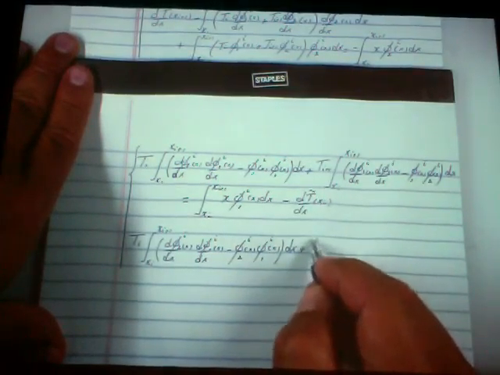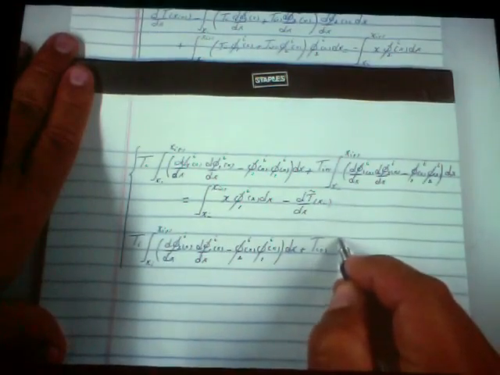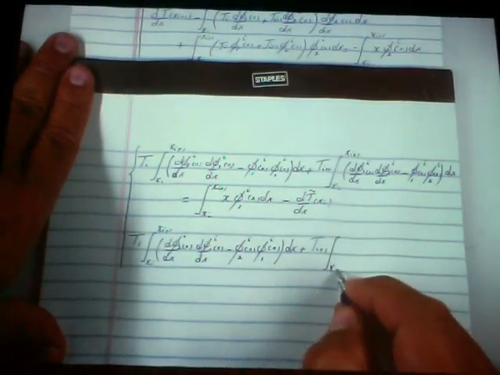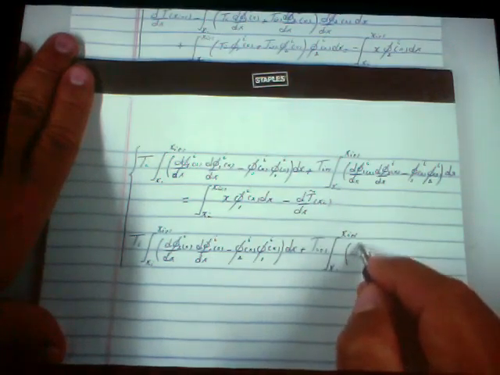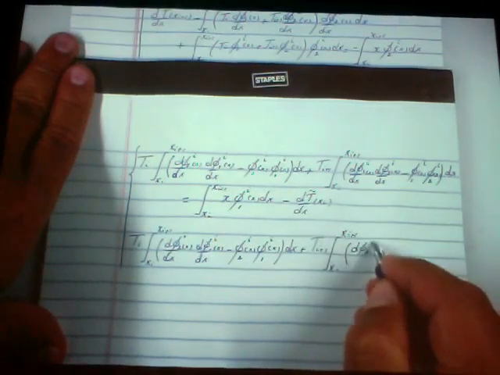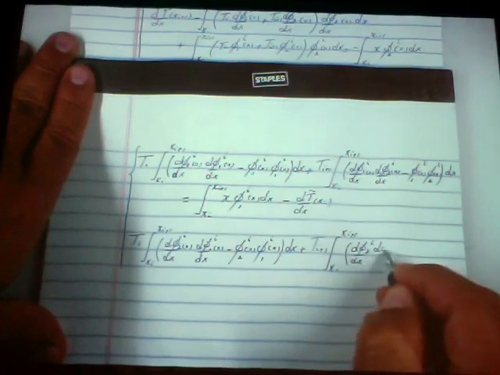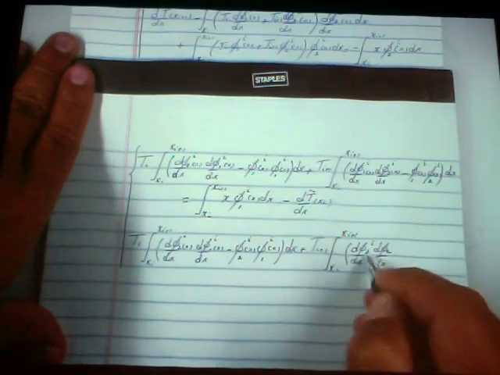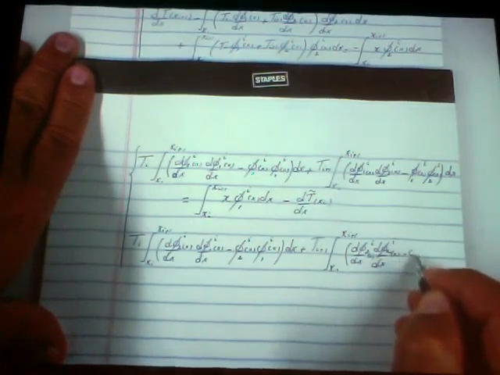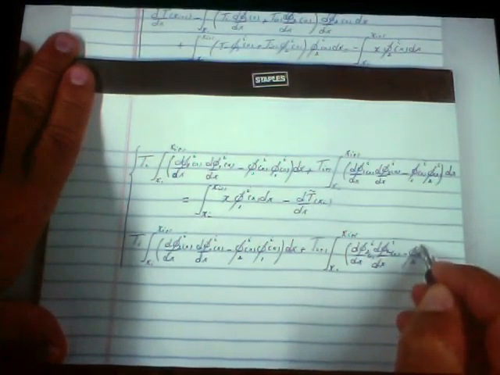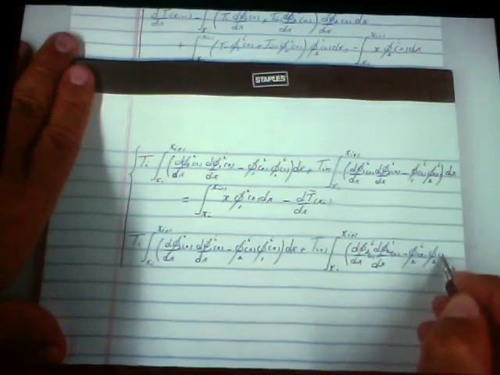And conversely, Ti plus 1 multiplies d phi2 d phi2, and it multiplies phi2 phi2.